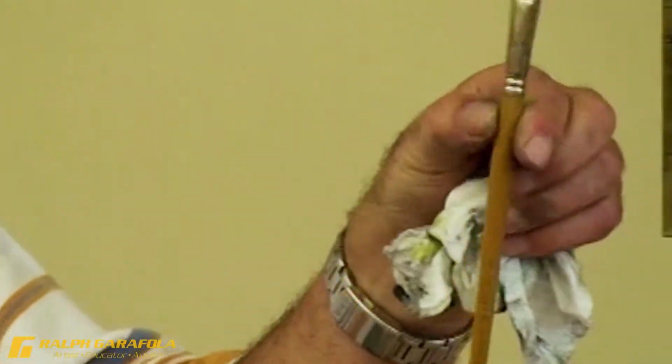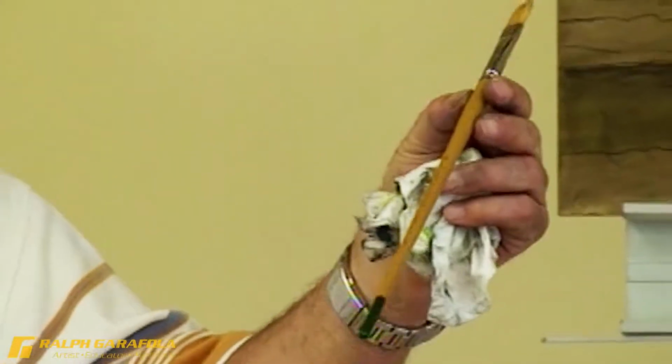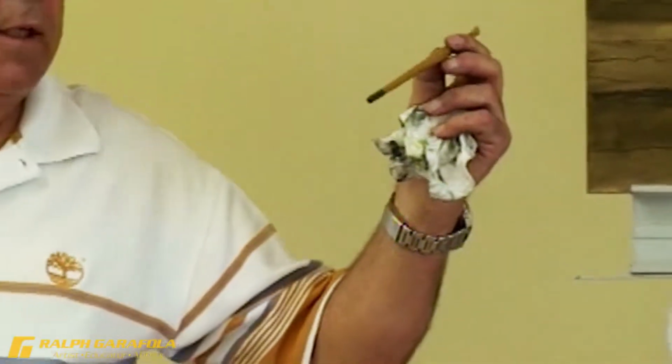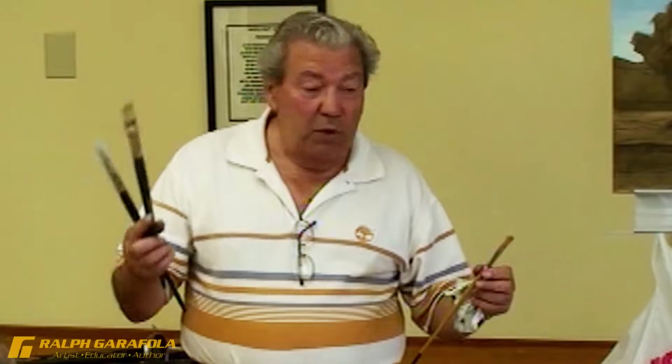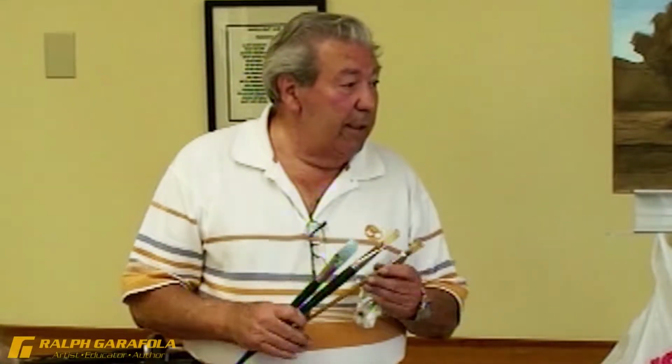Look at it. This is Simmons, Signet Simmons, because each manufacturer makes several brands of brushes. One of the greatest brushes on the market. Simmons, there's Windsor Newton, and lately there's a new kid on the block called Silver brushes, okay?